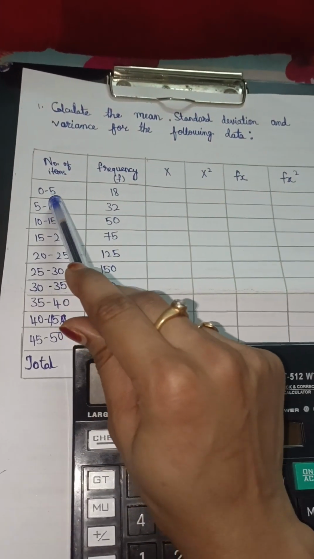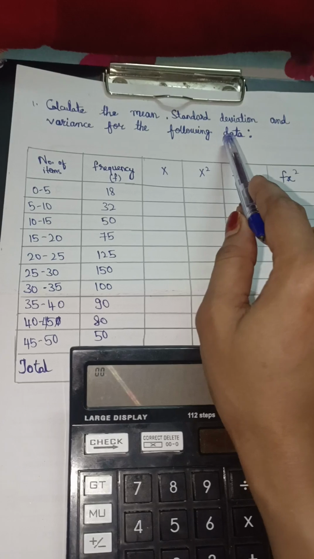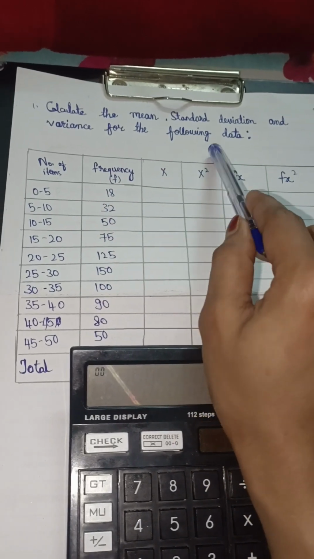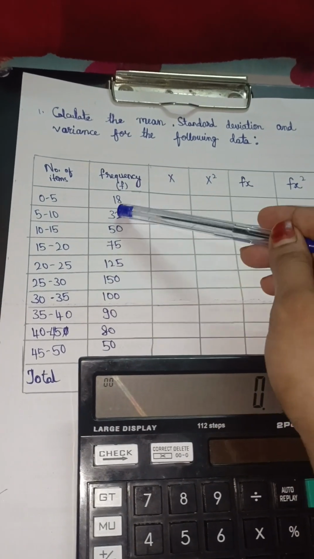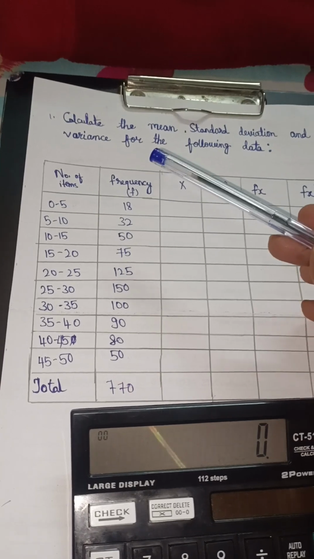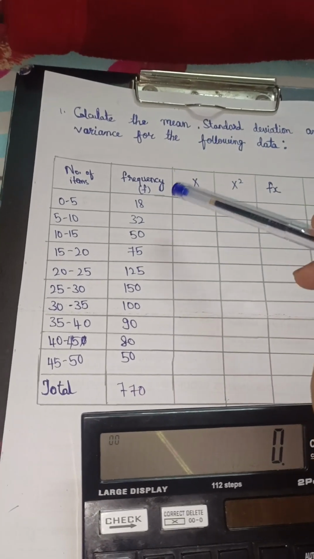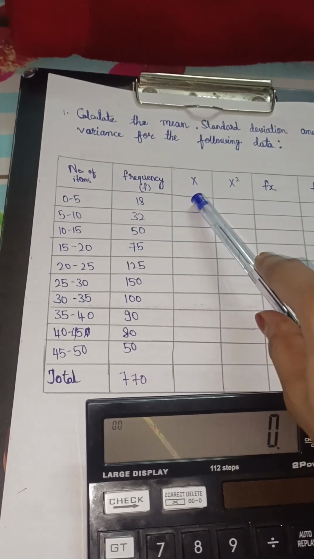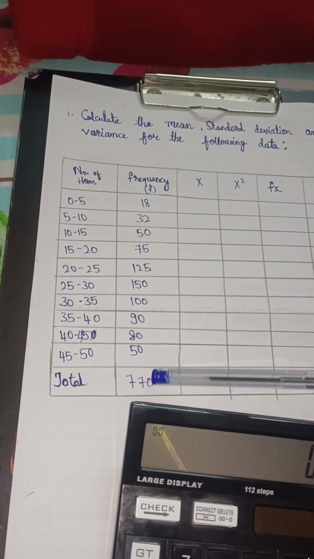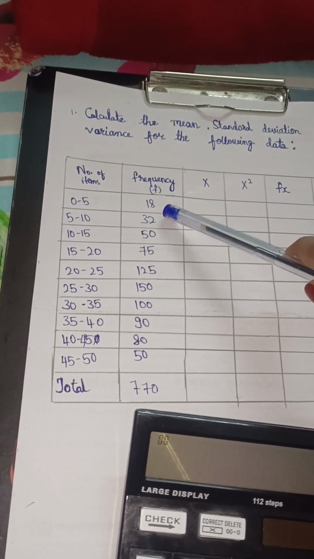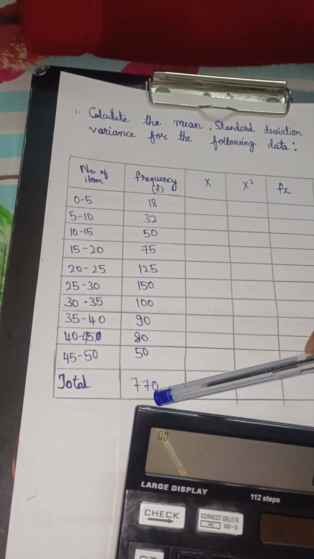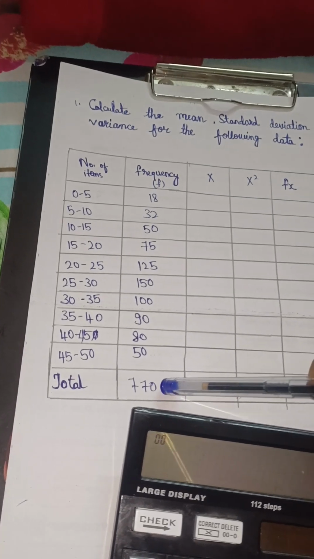So today we'll learn how to calculate the mean, standard deviation and the variance for the following data. So here is the data and the frequency. The first thing we have to calculate is the total frequency. We just need to add all the terms and find out the frequency. So after adding all the terms we have found out the frequency, which is 770.